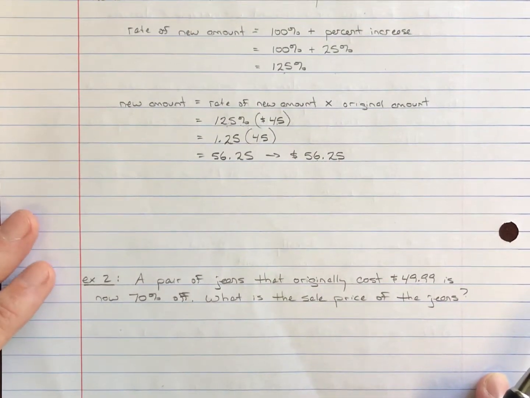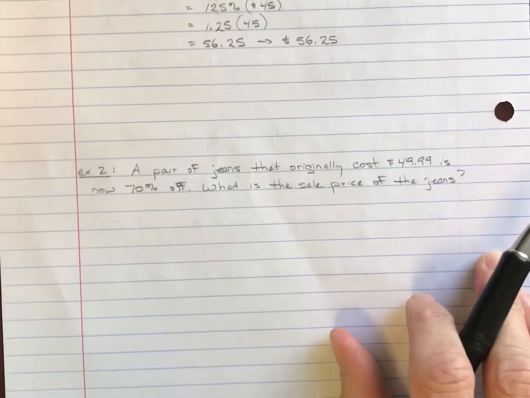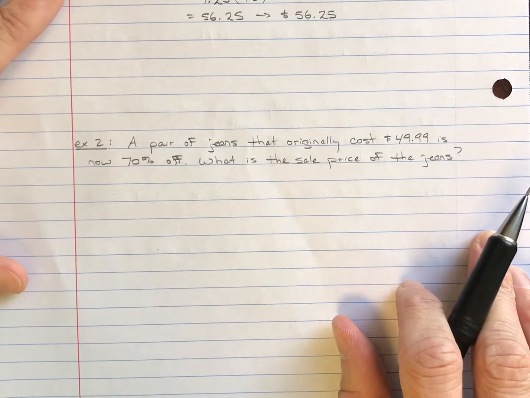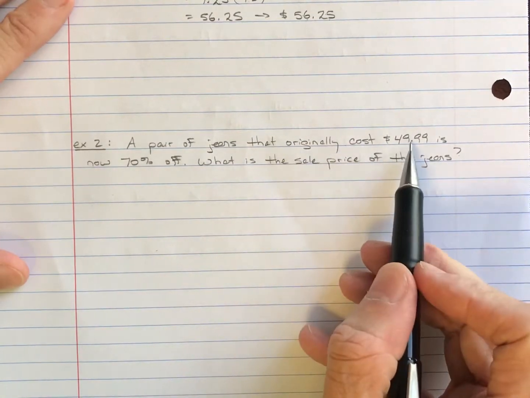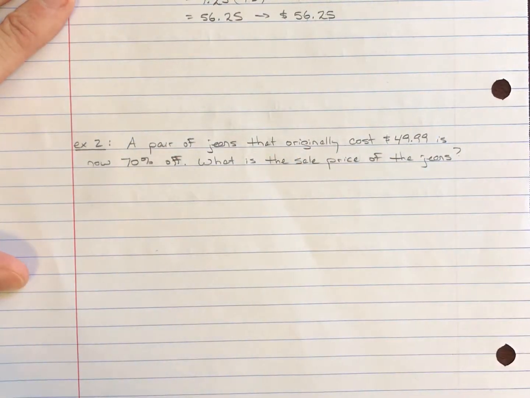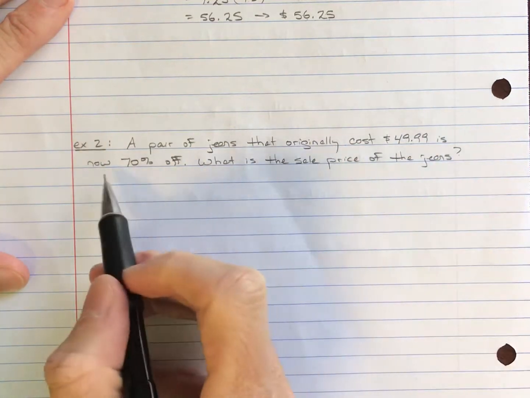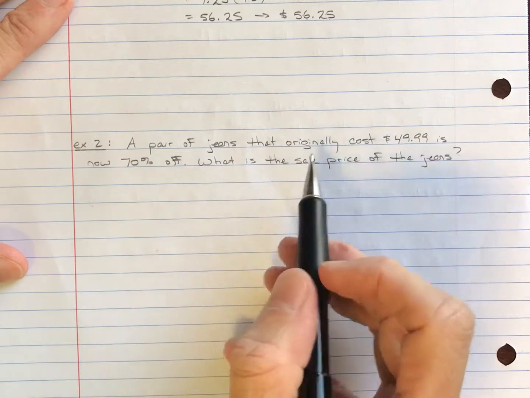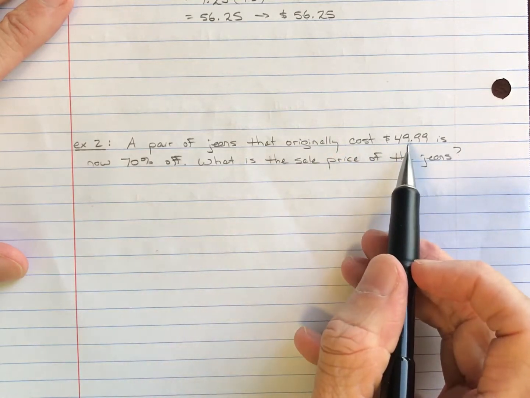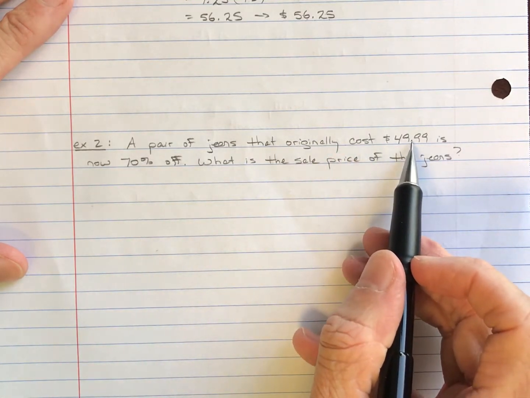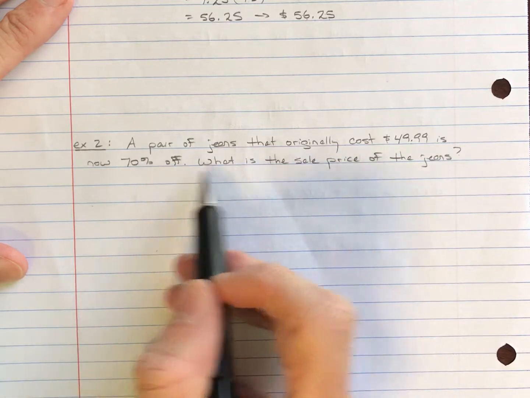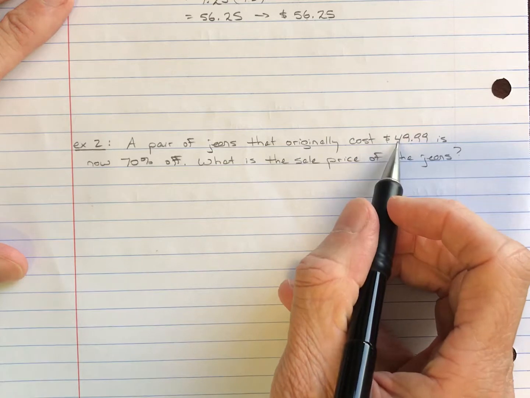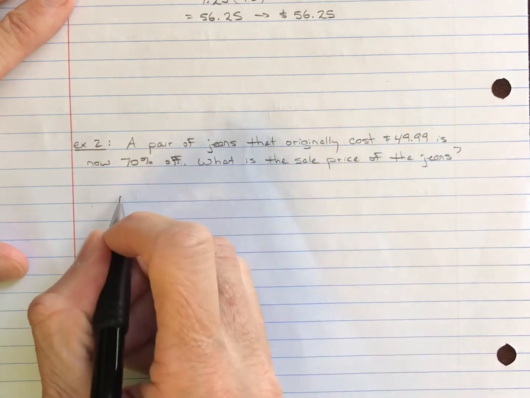Let's do a decrease problem. Then I'm going to do a kind of a combo problem that you may see. We've got a pair of jeans. They originally cost $49.99, and we're going to mark them 70% off. They must be either going out of business, or maybe they've changed the look of the jeans. 70% off. What's the sale price? Well, let's first take a look at the rate of the new amount.